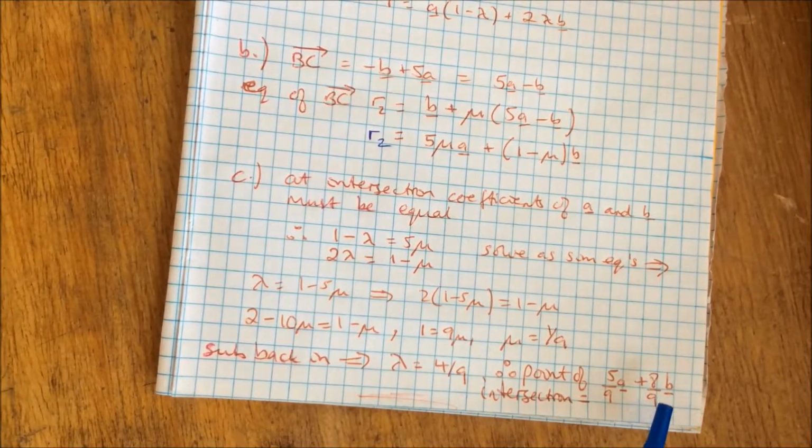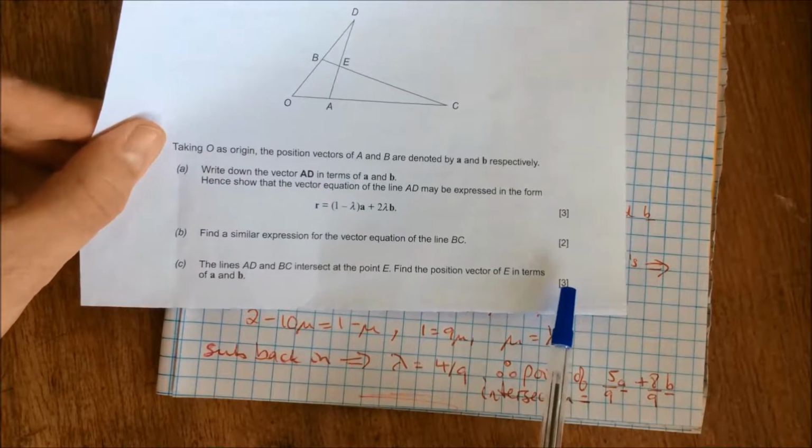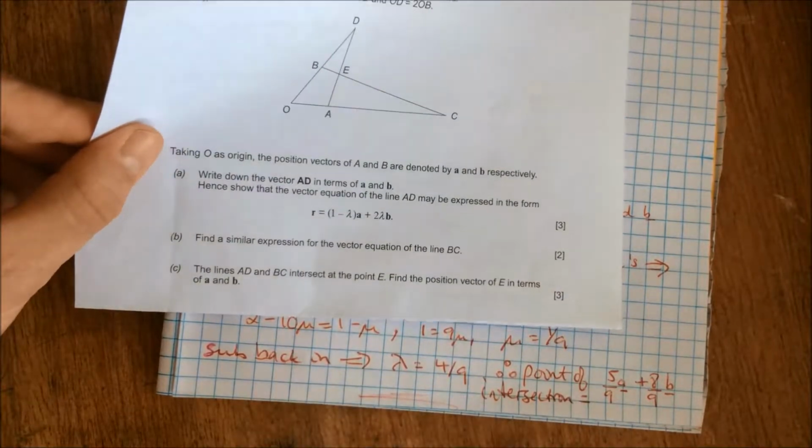Gotta be honest, pretty horrific question. Luckily, they only give us 8 marks for it compared to the normal 13. So you just gotta suck it up and move on.